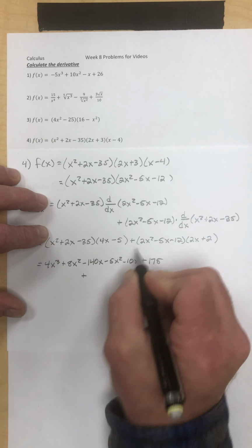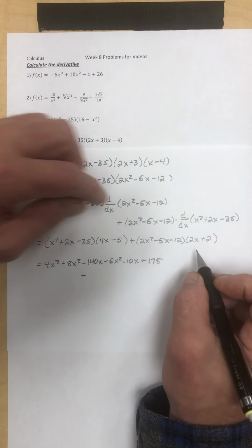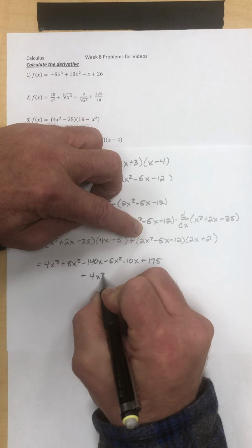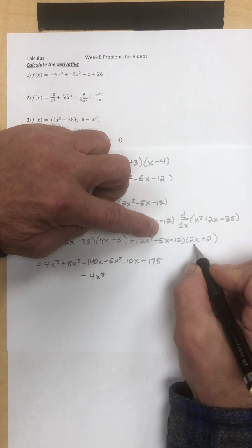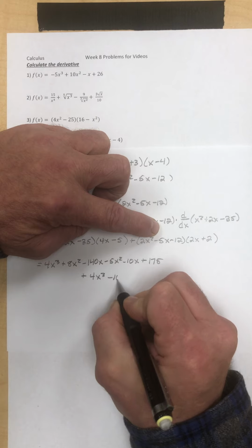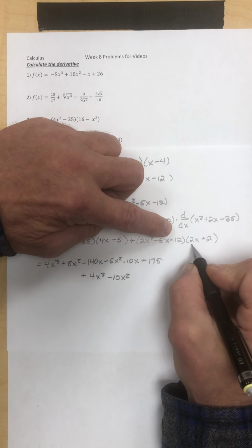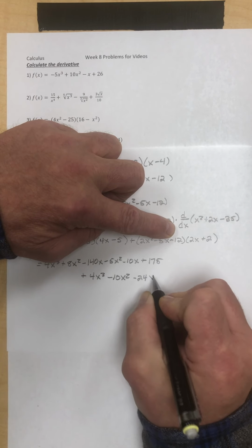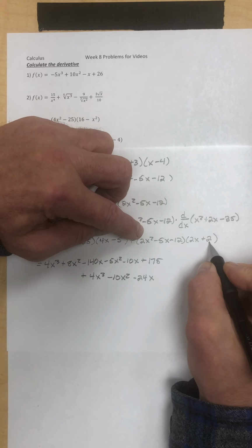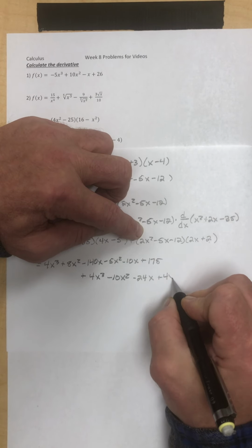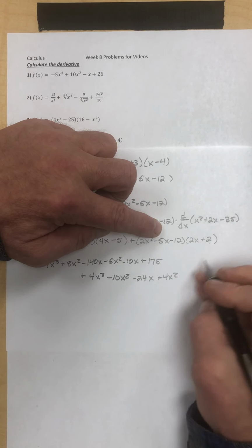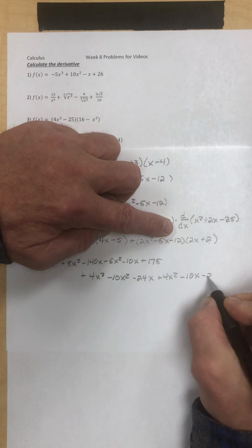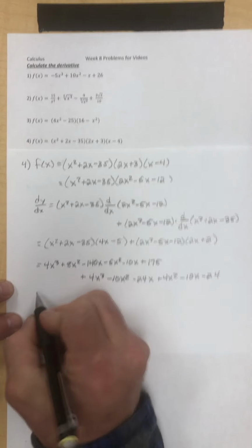And then I go plus this guy. I'm going to do the same thing. I'm going to distribute 2x, so I get 4x cubed. 2x times negative 5x gives me negative 10x squared. And do the same thing here, 2x times negative 12 is negative 24x. And then distribute this 2, so I get 4x squared minus 10x minus 24. And then we just have to collect similar terms.